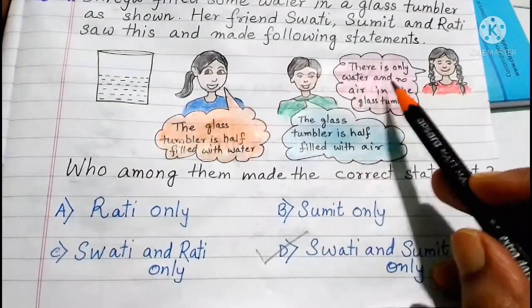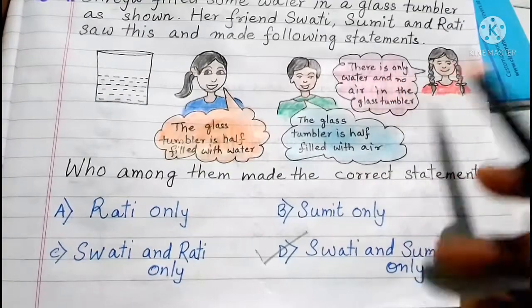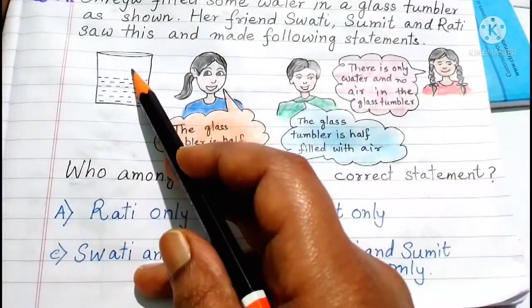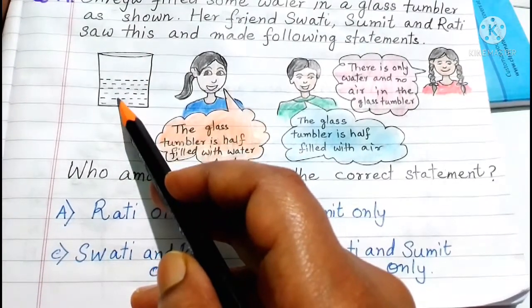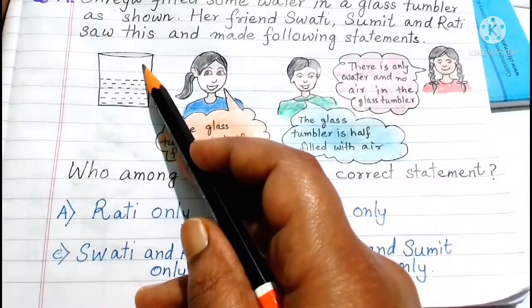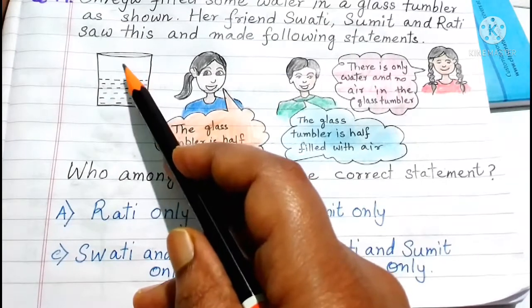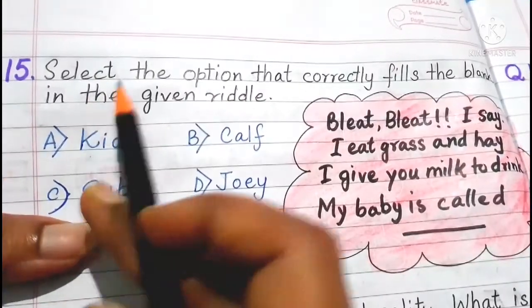While after Swati and Sumit, Rati is saying that there is only water and no air. Air might not be visible here, but air is existing, air is present there. Water is visible. The difference is that water is visible, air is not visible. But when air is not visible, it is existing there. Air is present there.